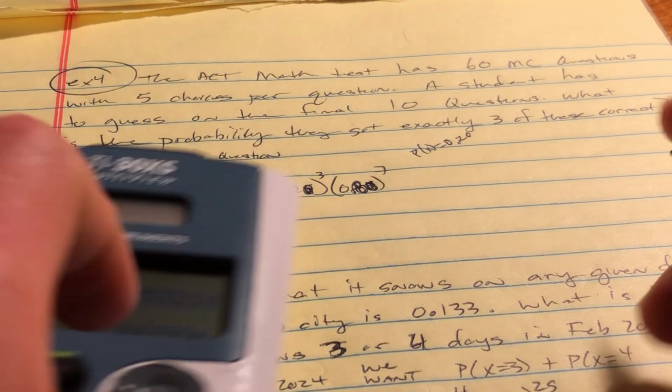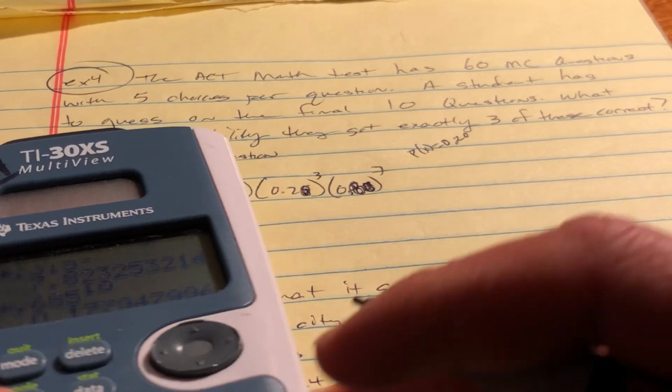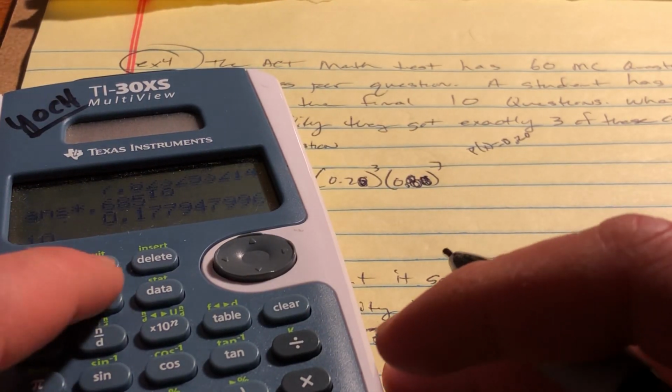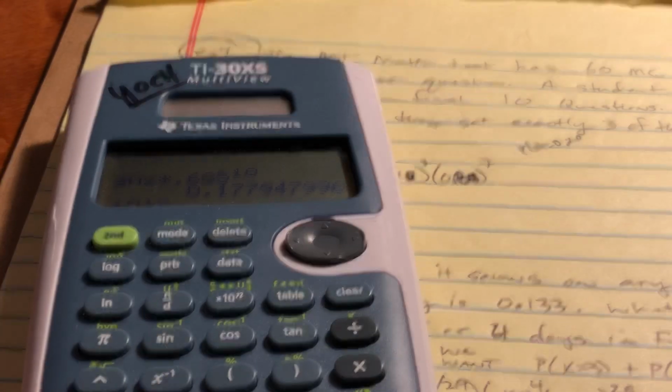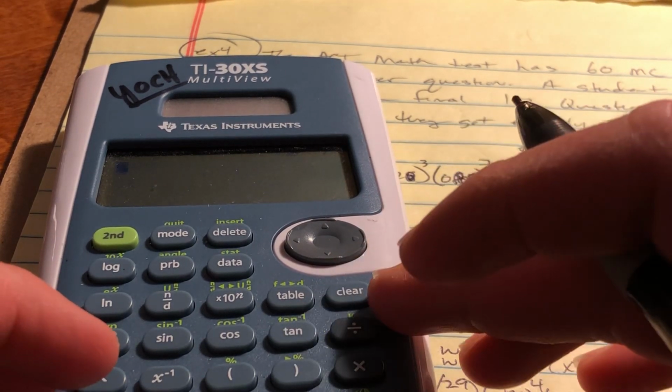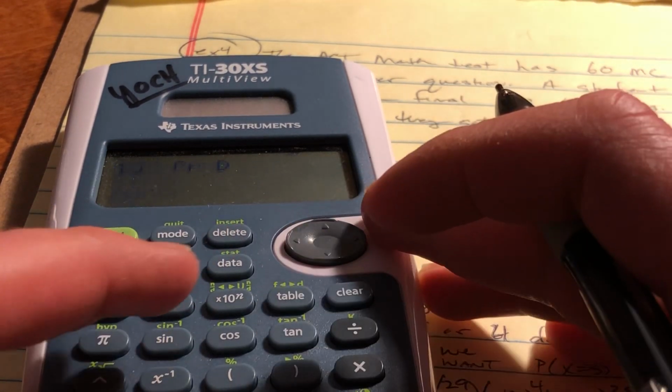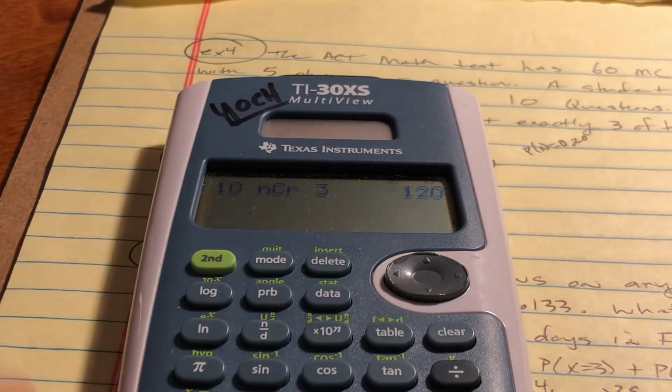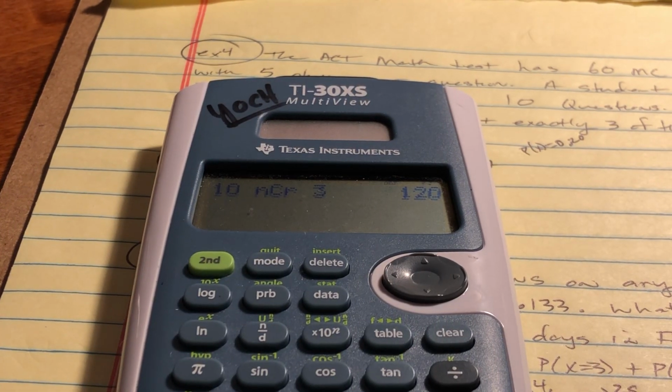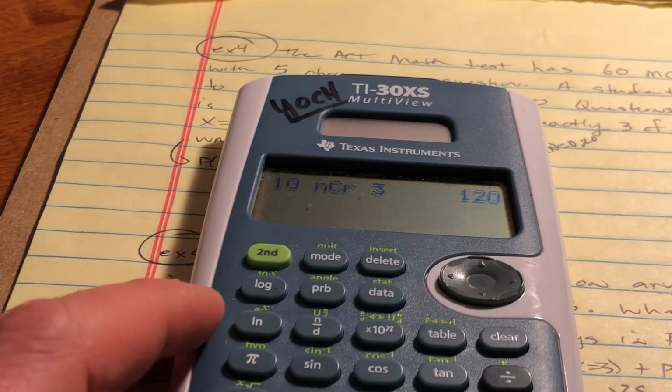Always got to write out that work. You got to show me what you're doing. You got to show yourself what you're doing. All right, so I went 10, choose 3. 10, PRB, it's the second one, then 3. All right, so again, 120. Hope you can see the 120.